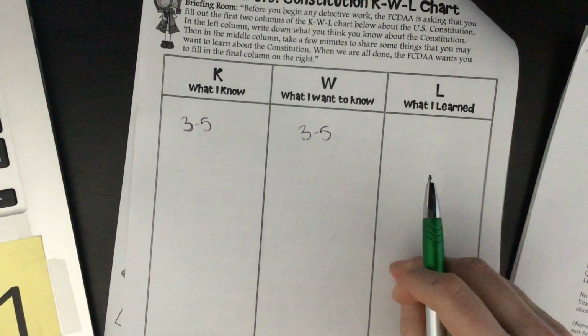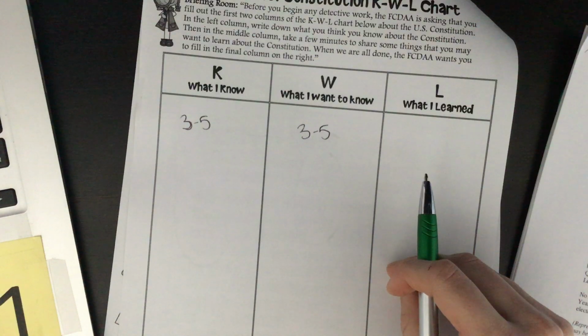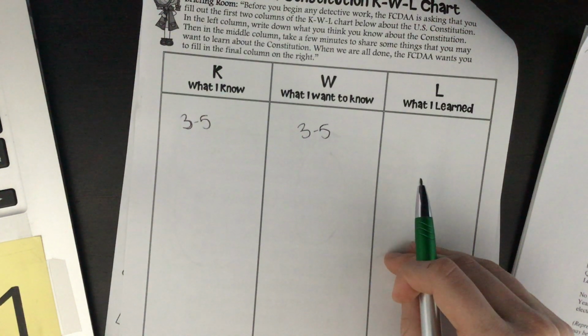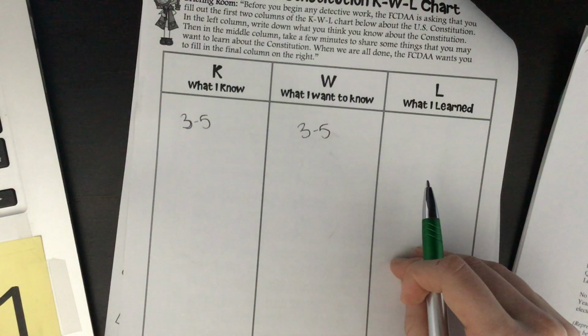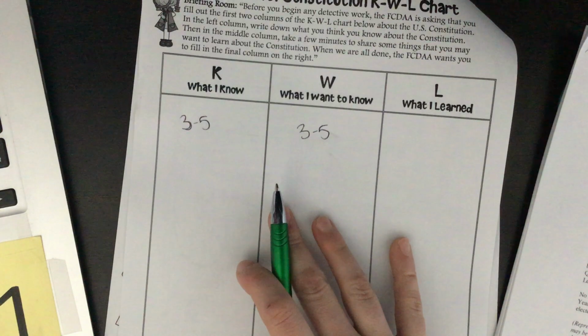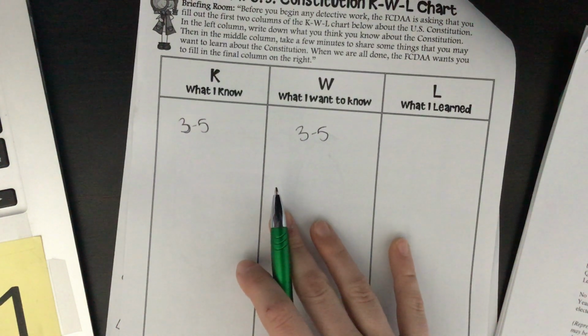So this is just going to be a good way to get you guys started before we start diving in deep into the Constitution. All right, so as always, if you have any questions, just let Miss B or I know, and we'll be quick to answer them. But hopefully, like I said, this is just a good, easy way to start, and then we'll start getting into the nitty-gritty a little bit later.